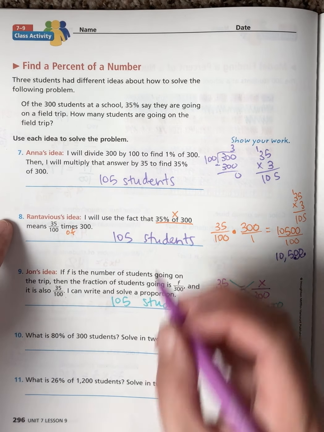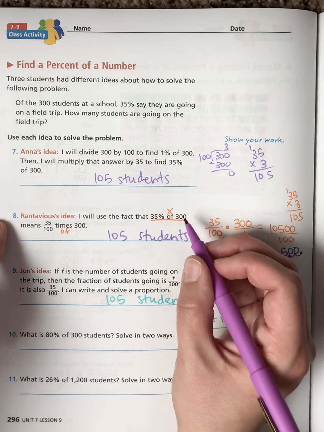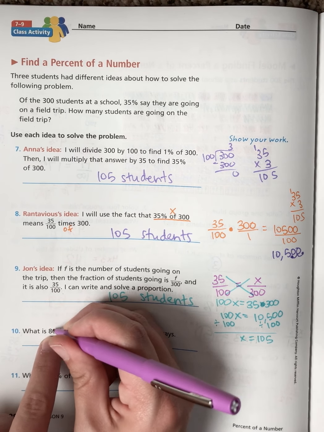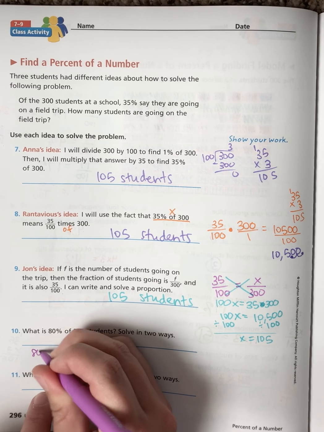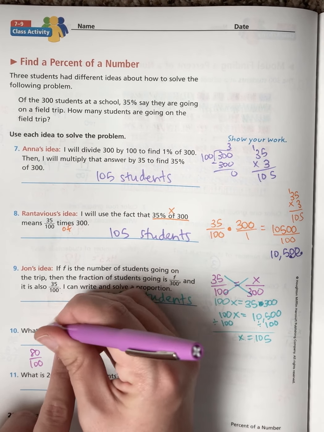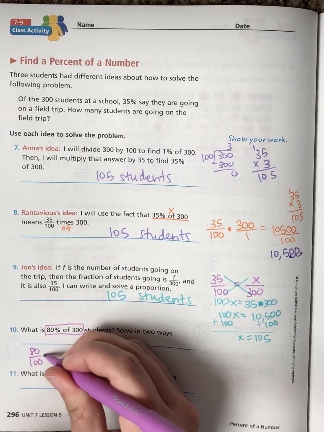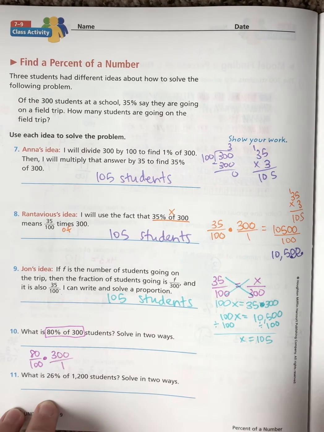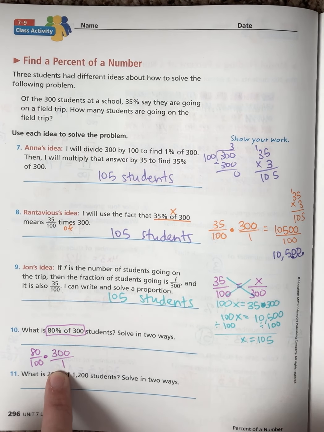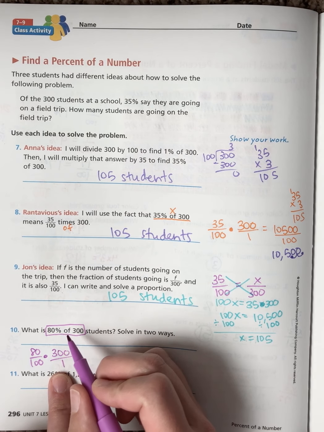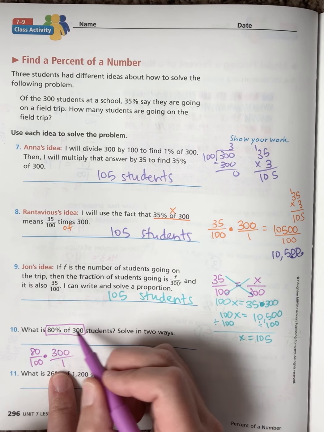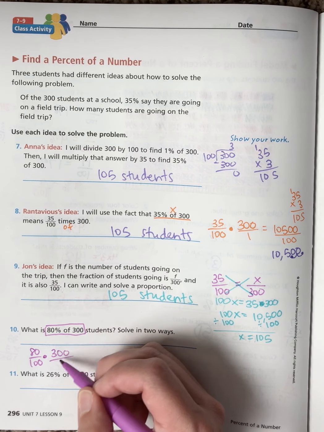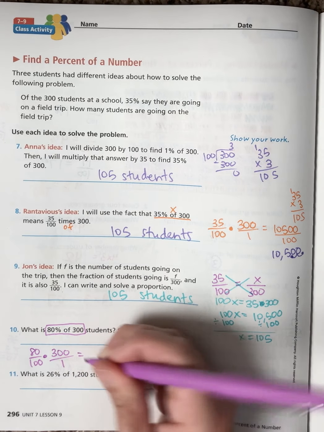So the number 8 strategy was 35% of 300. This time it's 80% of 300. So I'm going to take my 80%, and I'm going to write it as a fraction, 80 out of 100. I'm going to turn my of into a multiplication sign, and then 300 turns into a fraction. Most kids probably like this strategy the best just because it's hard to forget what to do. It's literally just doing what the problem says. 80% of 300, right? 80% as a fraction, turn of to multiplication, and then 300 is just your next number. It's pretty simple. Then you go straight across.